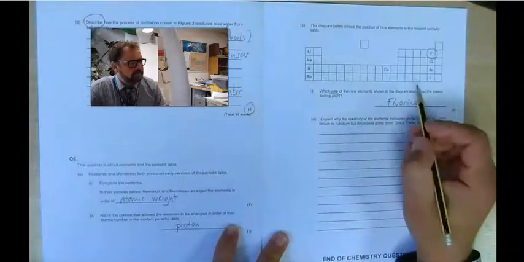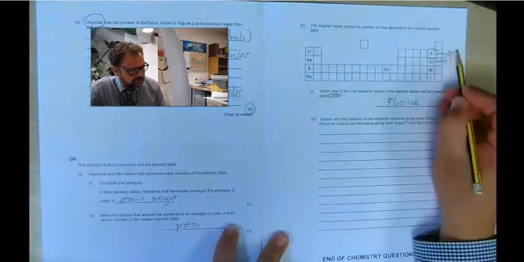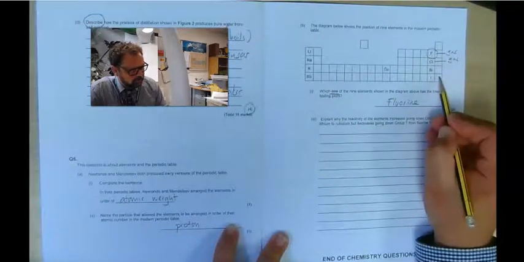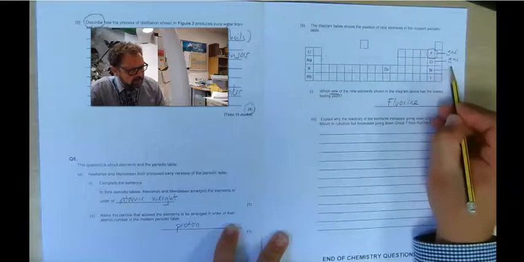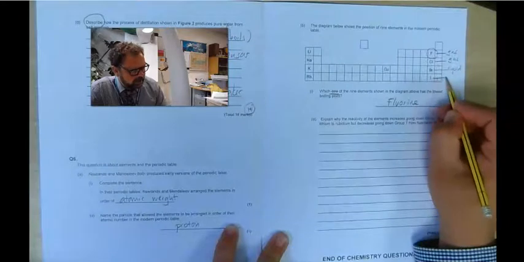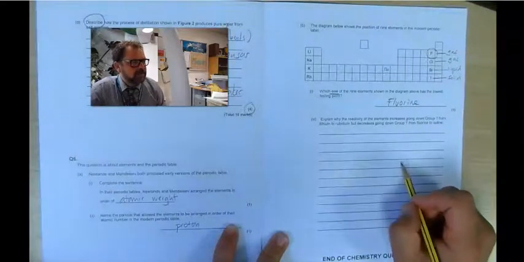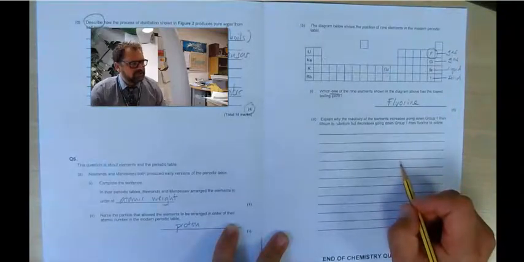You can remember this trend because fluorine and chlorine are both gases, so they've got low boiling points. Bromine is a liquid at room temperature, its boiling point is a bit higher, and iodine is a solid at room temperature. So you can see the trend by looking at their states of matter.